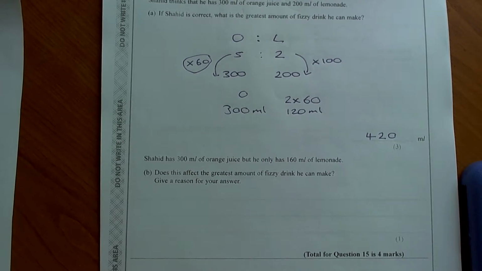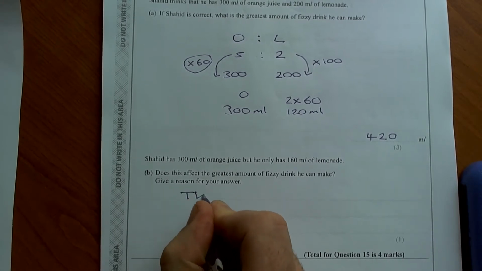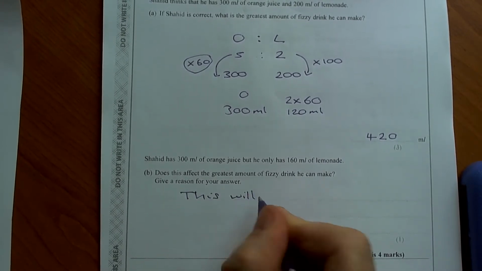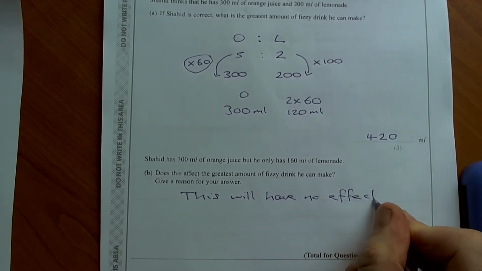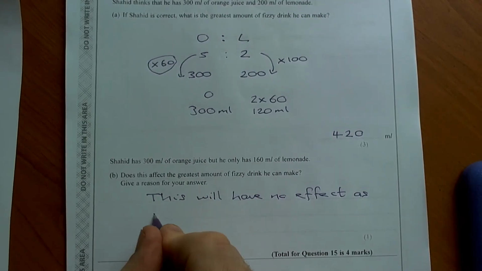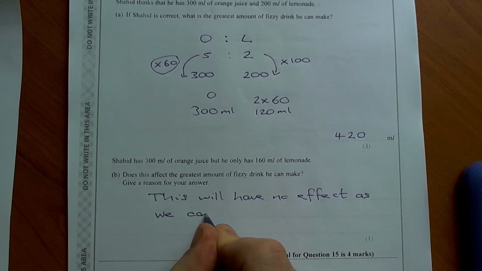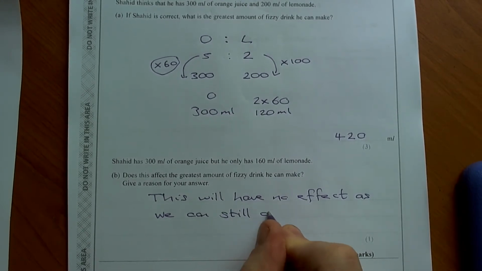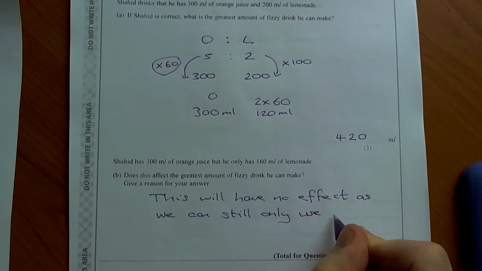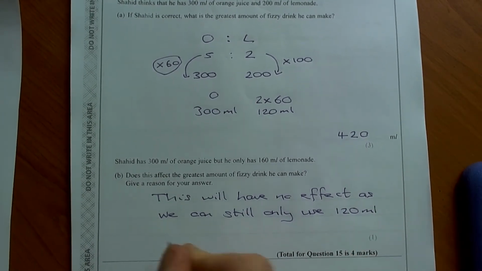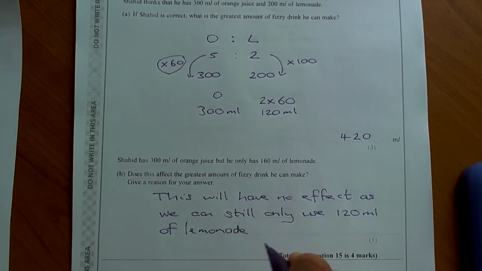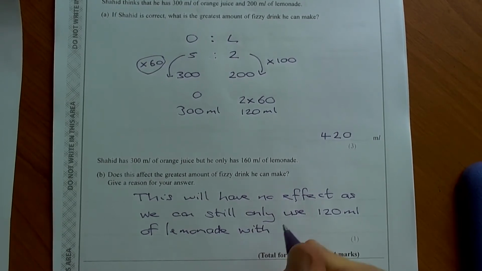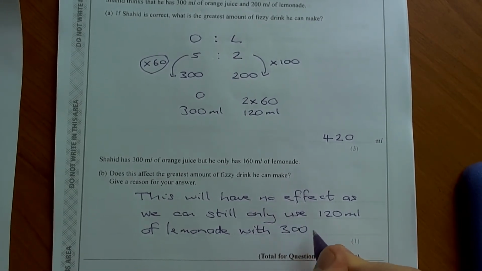So what we would write is this will have no effect as we can still only use 120 millilitres of lemonade with 300 millilitres of orange.